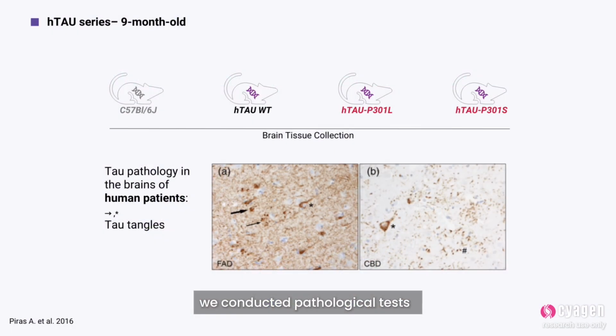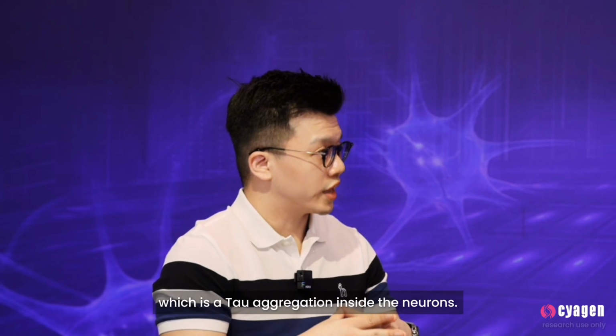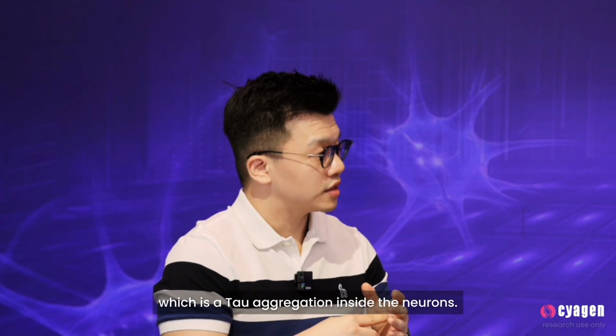After completing the animal behavior tests, we conducted pathological tests using the brain tissue from all those 4 strains. In human patients, the most important pathological hallmark by staining is what we call neurofibrillary tangle, which is a Tau aggregation inside the neurons.